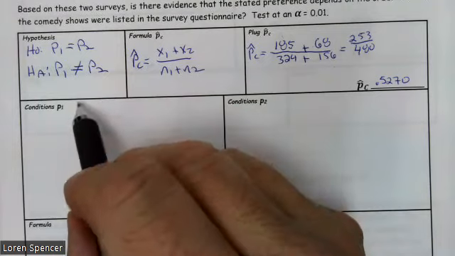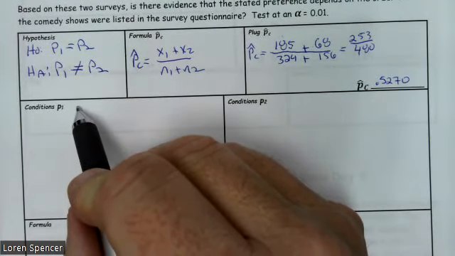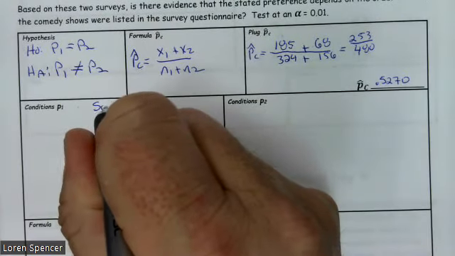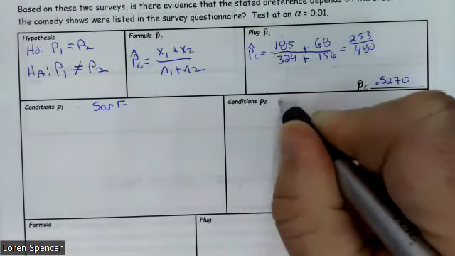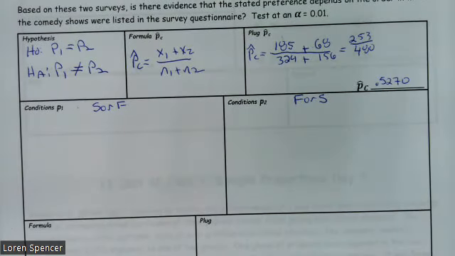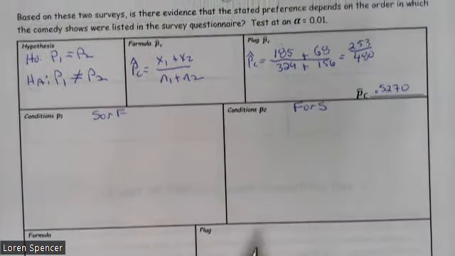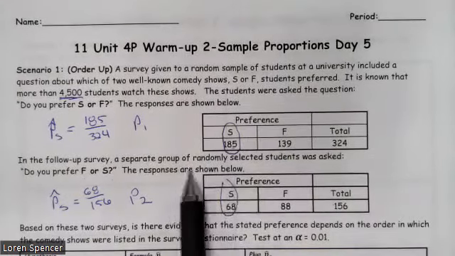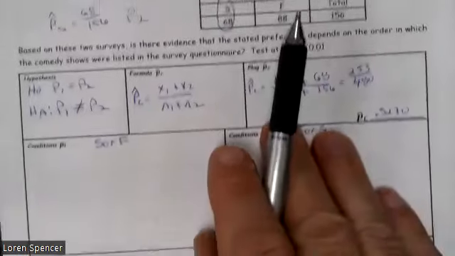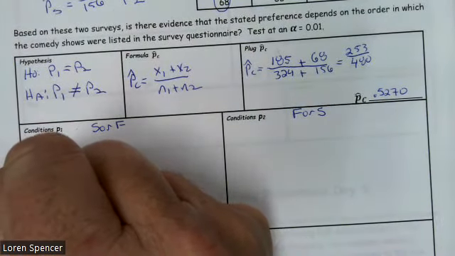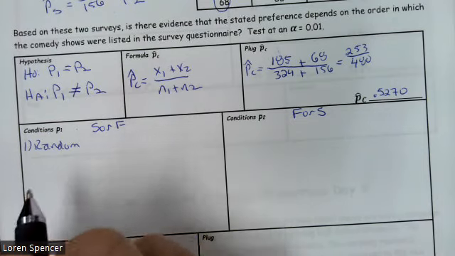And again, I said that P1 was going to be the first sample. So this one's going to be S or F. And this was going to be F or S, that order. All right, when we look back, they said a random sample here and a separate random sample. So we have two random samples. The first one was bigger.